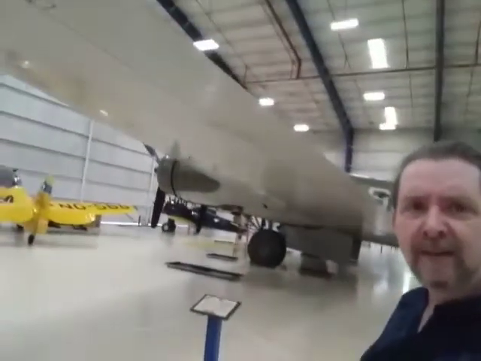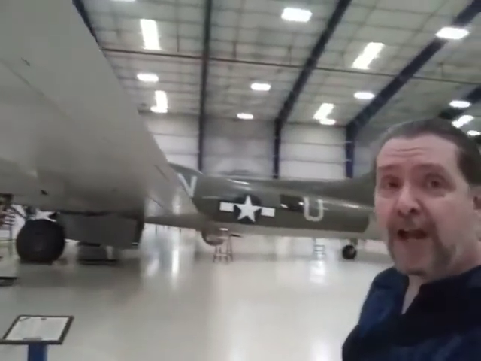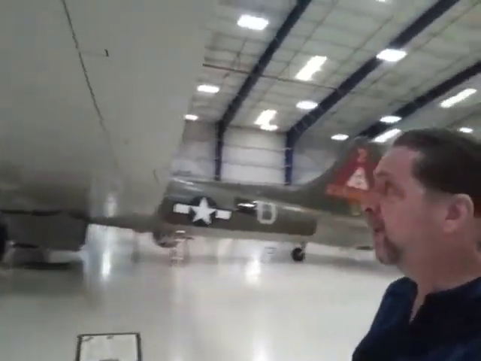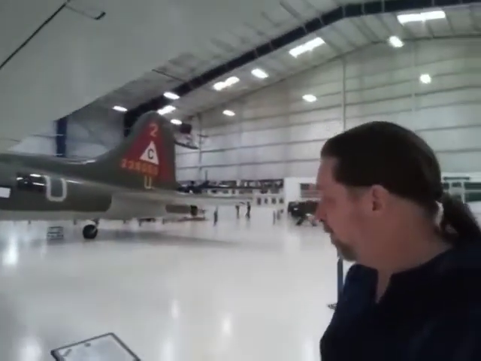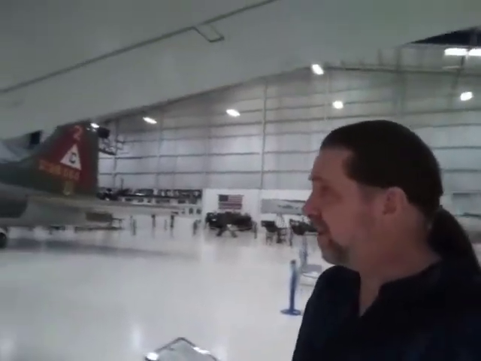Let's get something interesting in the backdrop here. We're walking under the wing of this beautiful, beautiful B-17 right now.